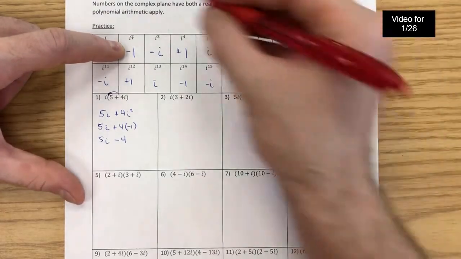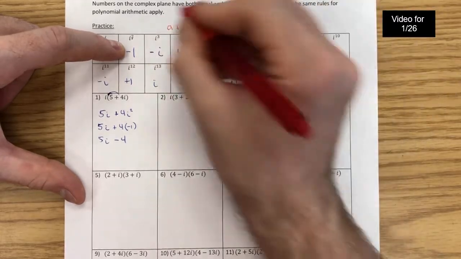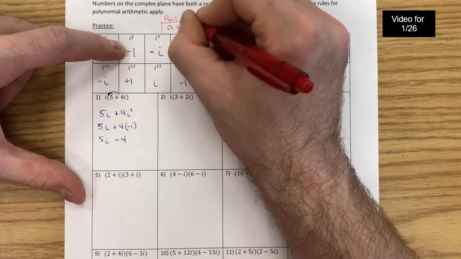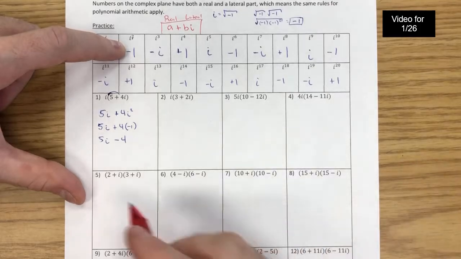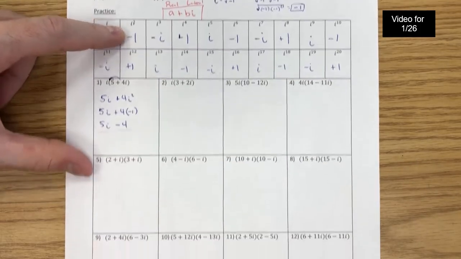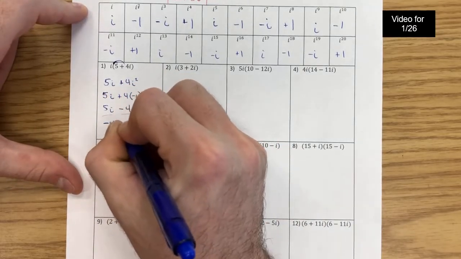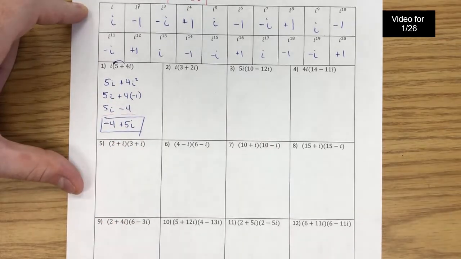And then the last thing that we need to pay attention to is that complex numbers are always listed in what we call a plus bi format. We always list the real part first and then the imaginary. So I'm going to say, okay, my real one is -4. My imaginary one is 5. So I'm going to say -4 plus 5i. There we go.